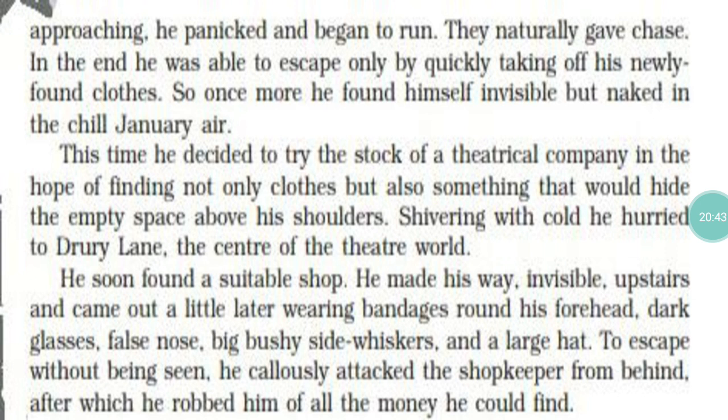Then he came out wearing bandages around his forehead, dark glasses, false nose, and side whiskers. As I told you, what's the meaning of side whiskers? Big bushy hairs on cheeks, and a large hat. So how did he come out, children? He came out from the shop wearing bandages around his forehead, dark glasses, false nose, side whiskers, and a large hat too. Then, as he did not have any money, what did he do?